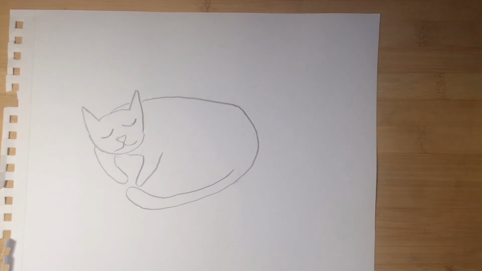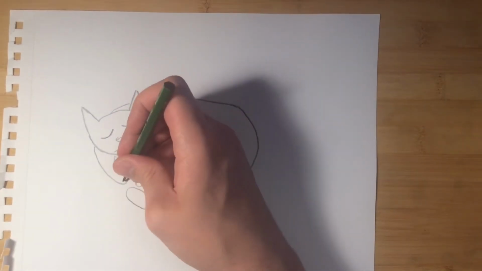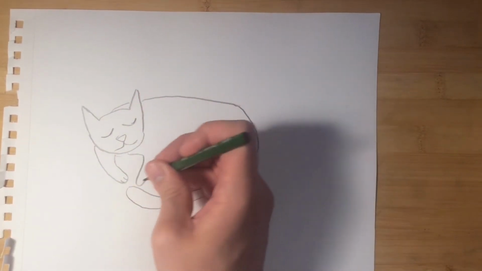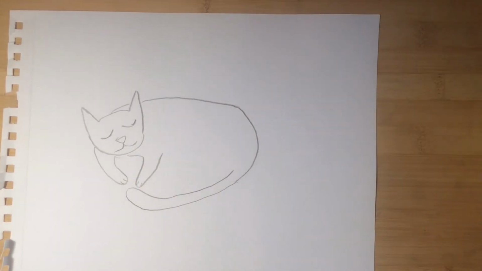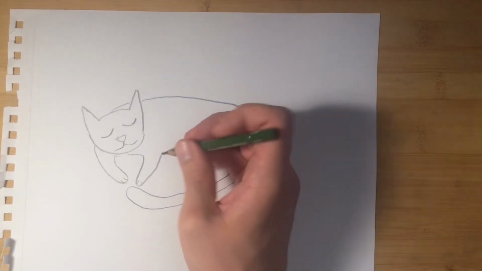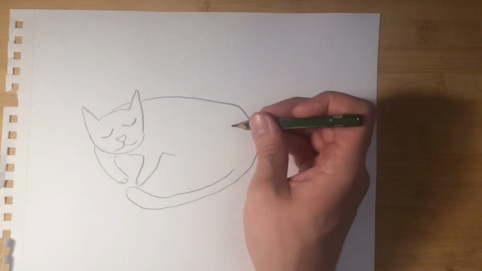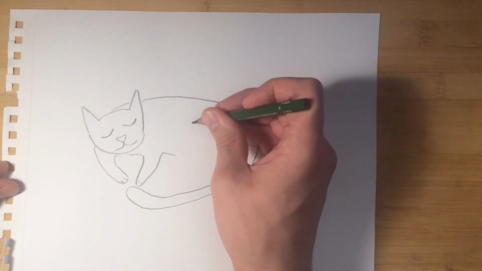The second paw, if you want, you can go in and make its little fingers. And then, before I go too far, I want to draw its back paw.